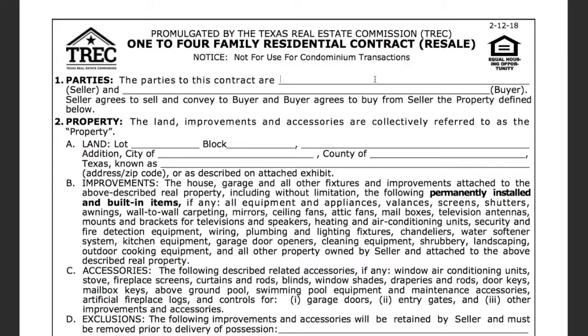So let's start here, right? What do we say is a couple of things we need? We need a buyer and a seller. So it kind of leads you along the way, right? The parties to this contract are the seller, right? So let's say that we're going to buy this house from Mr. Smith. So we'll put Mr. Smith, probably say John Smith or something like that, but we'll go with Mr. Smith for right now, right? You're going to be the buyer. So let's say your company is ABC House Buyers, right?